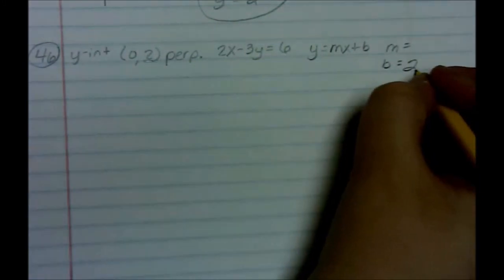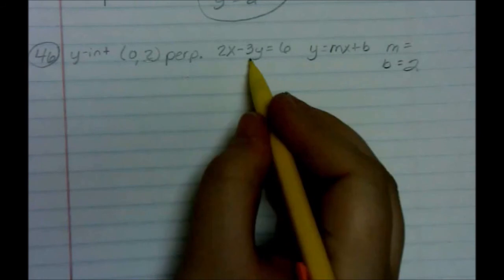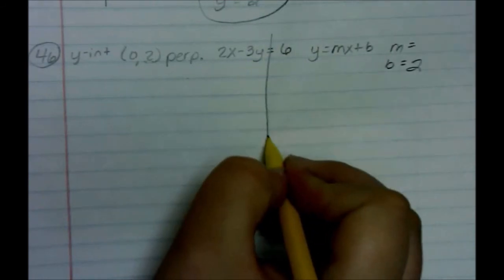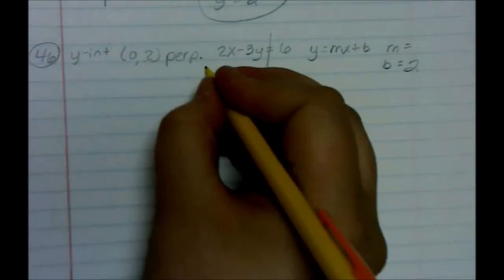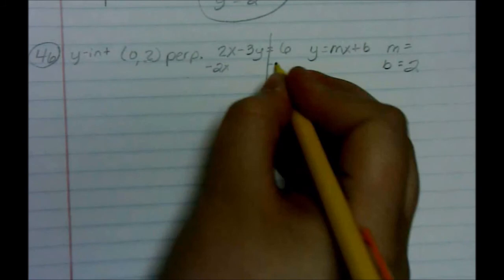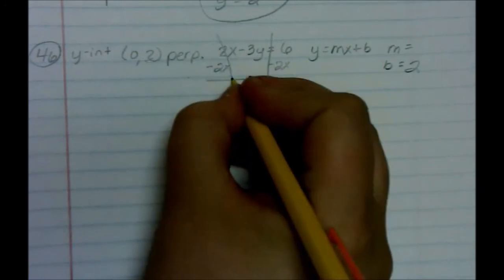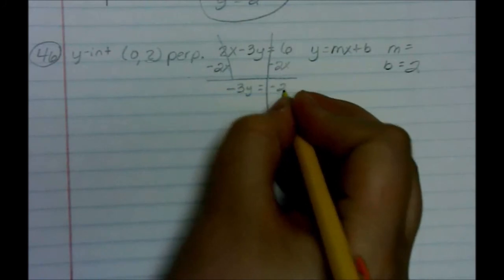Then they tell me my lines are perpendicular, so I need to find out the slope of this line so I can find out the slope of my line. Well, to find the slope of this line, I'm going to subtract 2x from each side, which will give me negative 3y equals negative 2x plus 6.